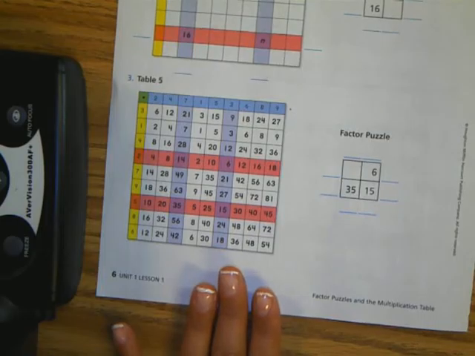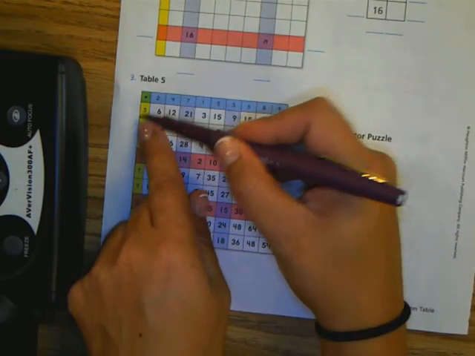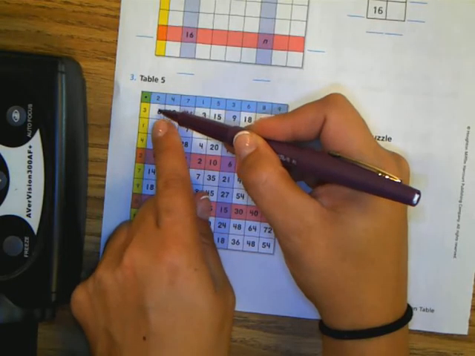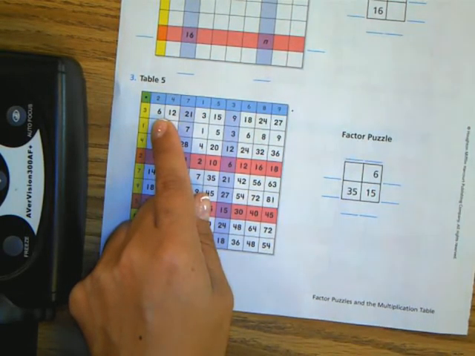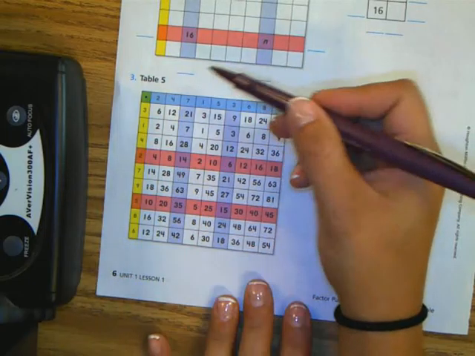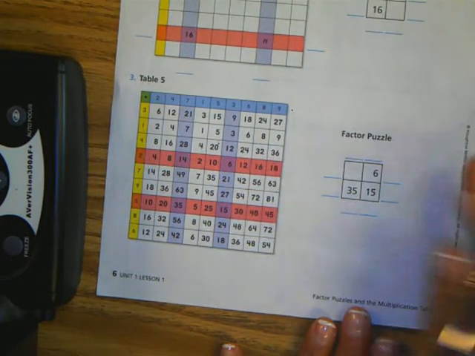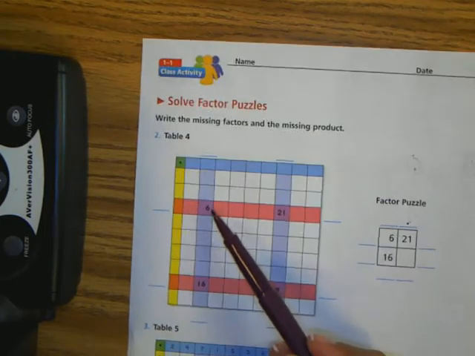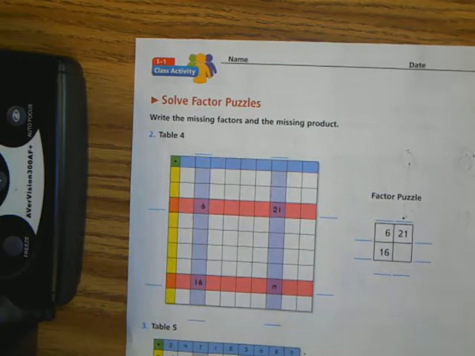Okay. So what you're going to notice today, some of your tables, like look at table 4. Table 4, they give you a hint, but the whole thing's blank. Isn't that crazy? So you're also going to have these factor puzzles. Now the table is supposed to help you with the puzzle. So the way these work, they gave you 3 numbers.